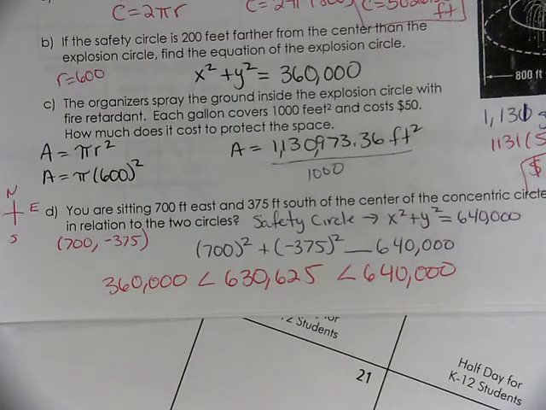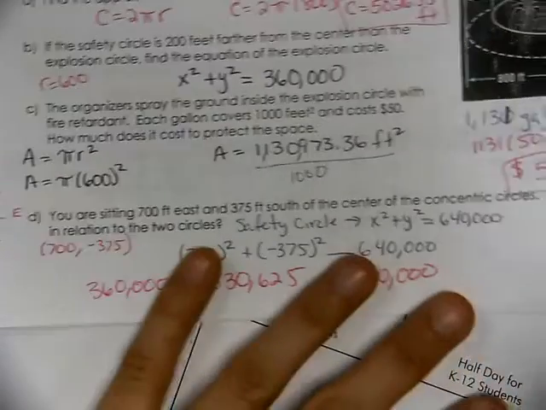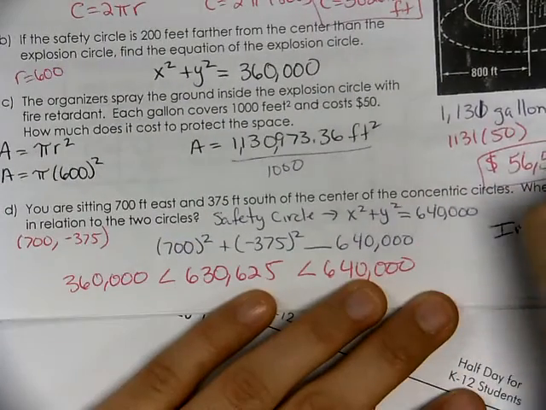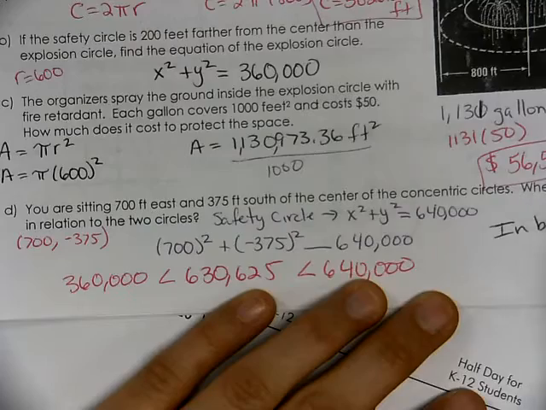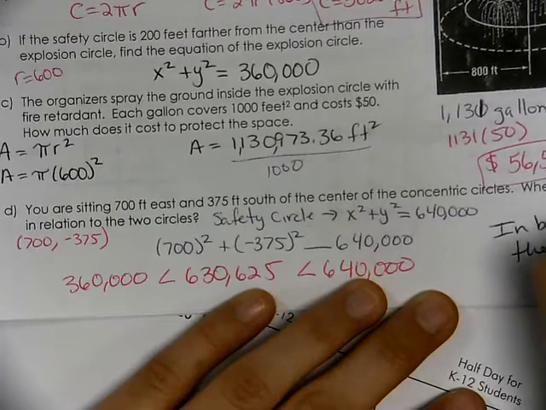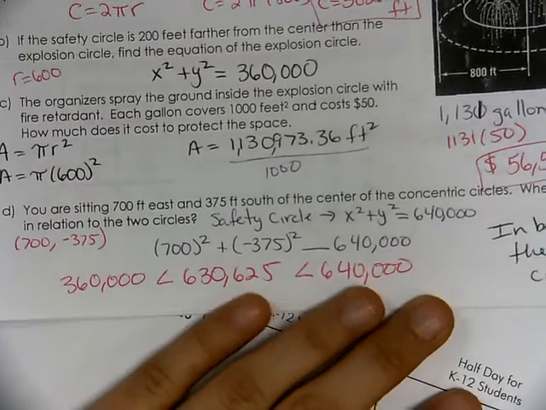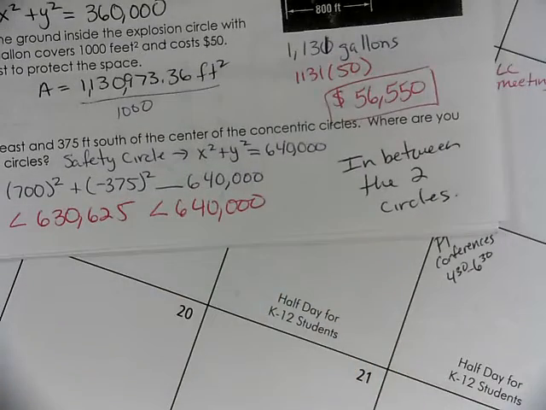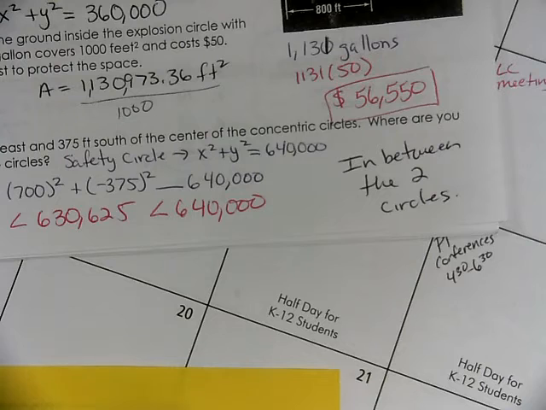Does that make sense? Sure. So I'm in between the two circles. So if you think about, like, that picture's not very good.